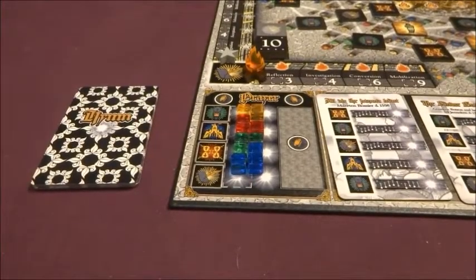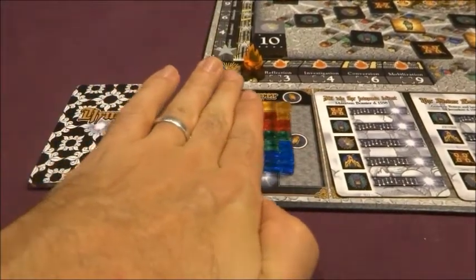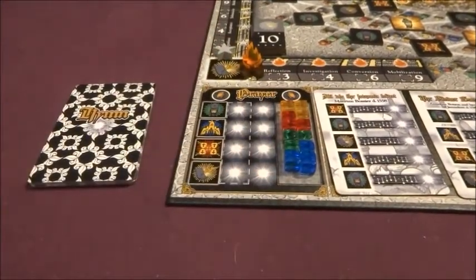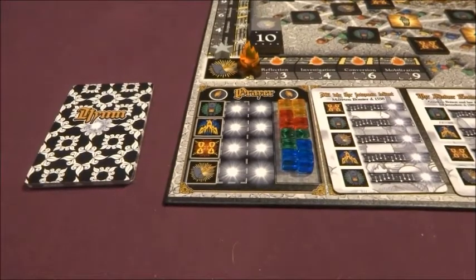Place the 12 prayer cubes in the prayer section, showing the hands here. 12 cubes consisting of 3 cubes per player. These do not need to be in any specific order here.